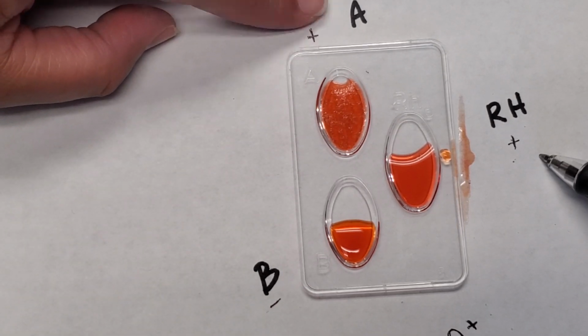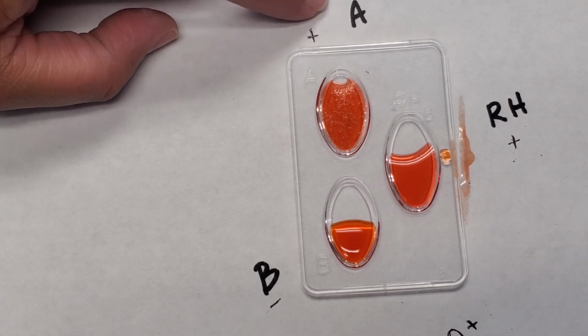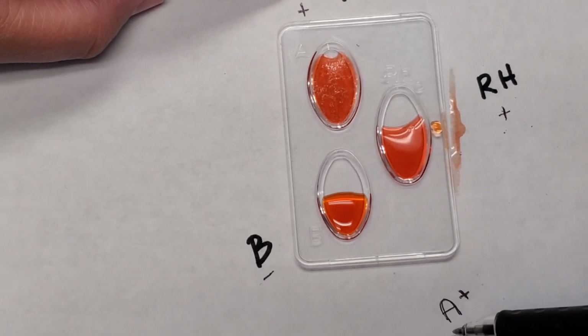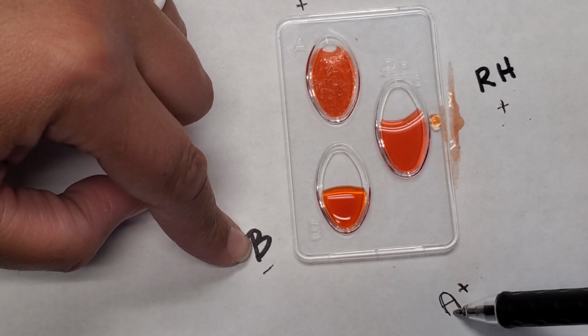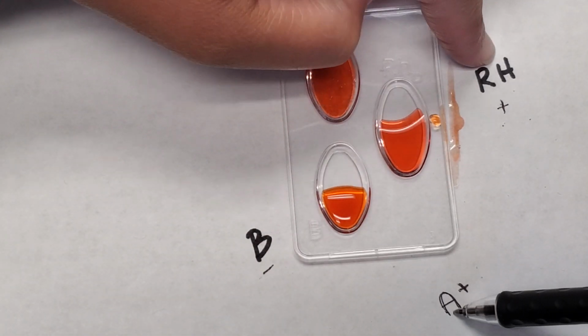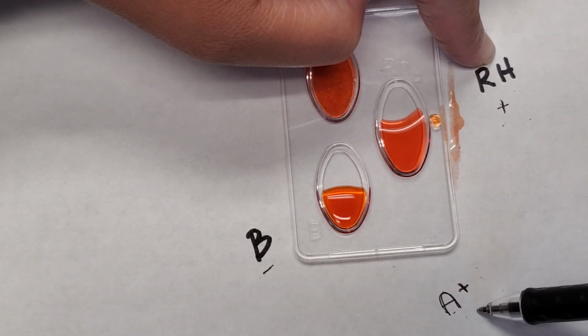So again, with this specific blood type that we're looking at, we had a positive result in A, which means we have blood type A. Negative result in B, which means B wasn't there, so it's just blood type A. And again, we had a positive result in the Rh well, which gives us our positive blood type.